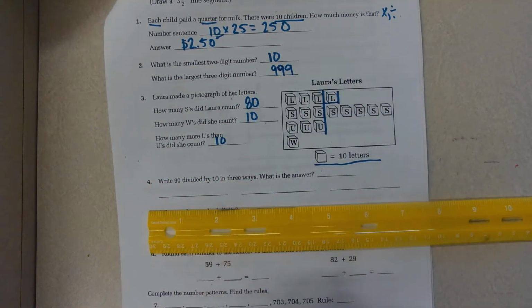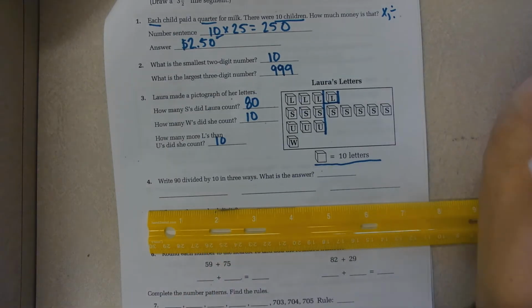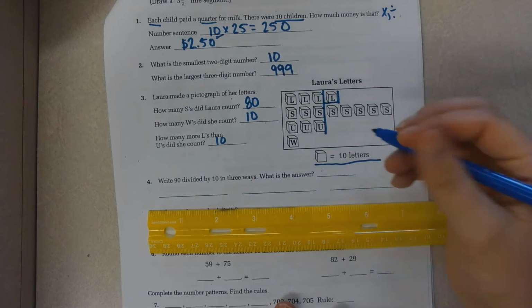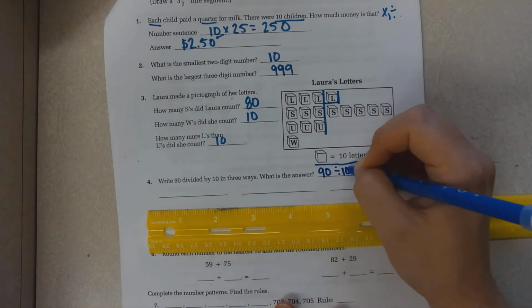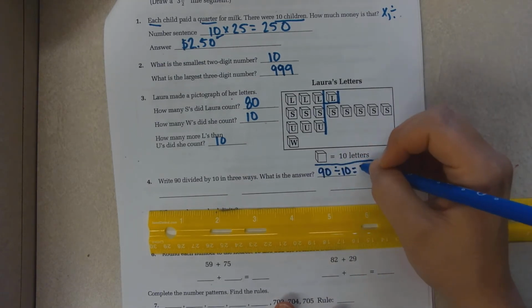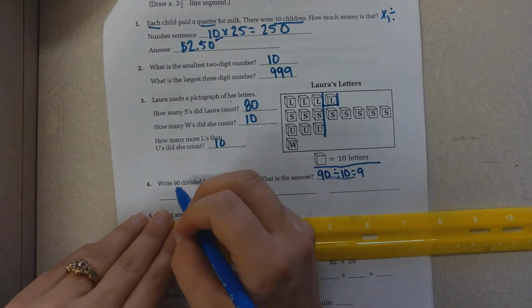Write 90 divided by 10 3 ways. 90 divided by 10 equals 9. So I can write it that way.